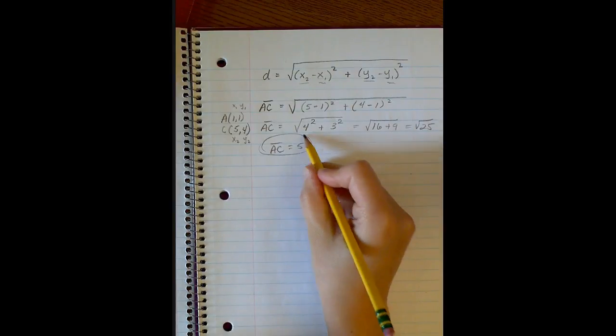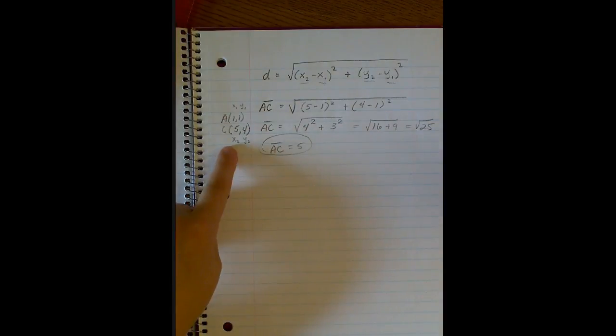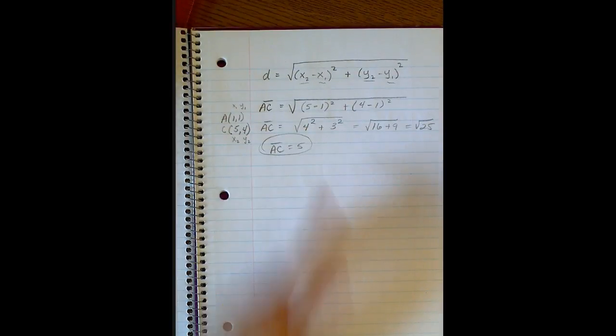And what's nice about the distance formula is, notice, we did not need to go through the trouble of making that big graph. We did not need to create a right triangle. All we needed was the 2 coordinates, and we plugged them right in and got the answer that we wanted. Let's try this with a few more examples.